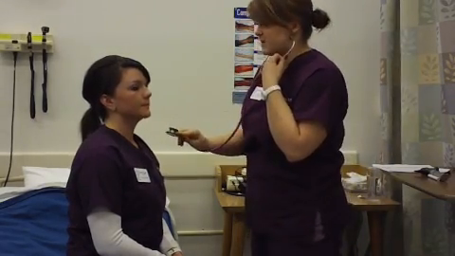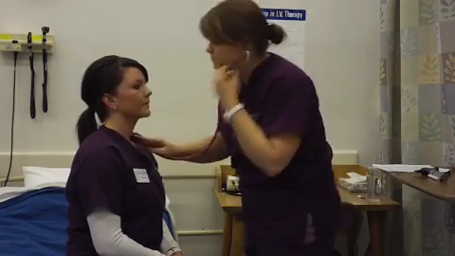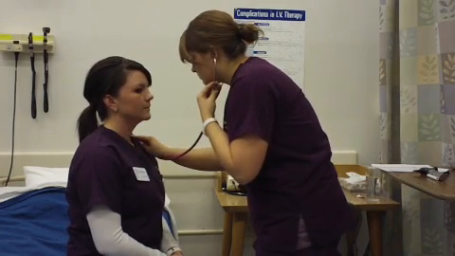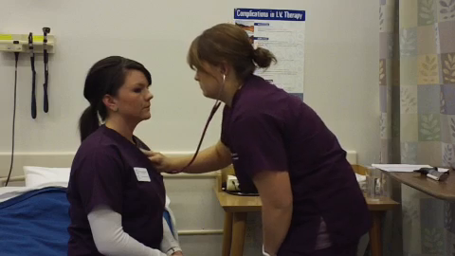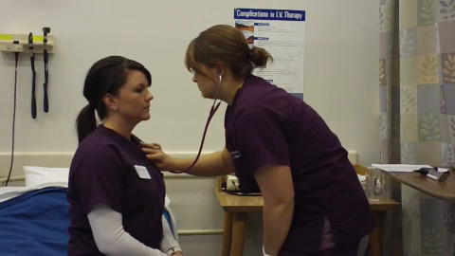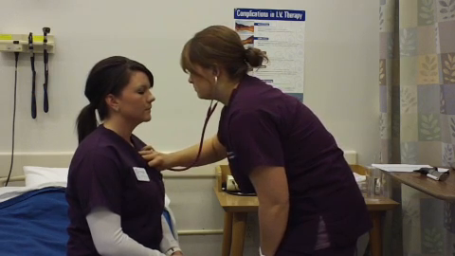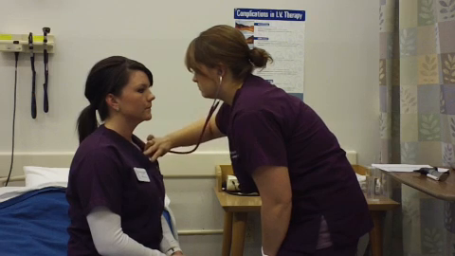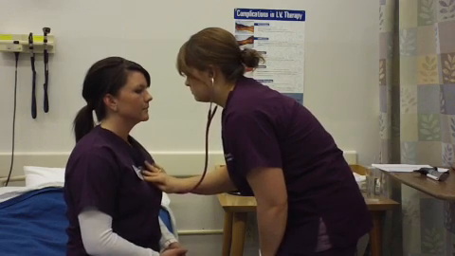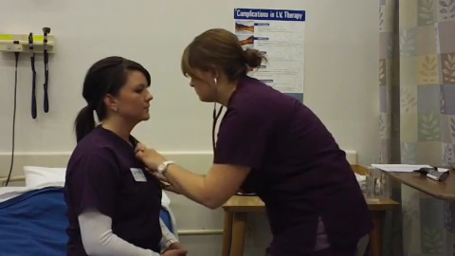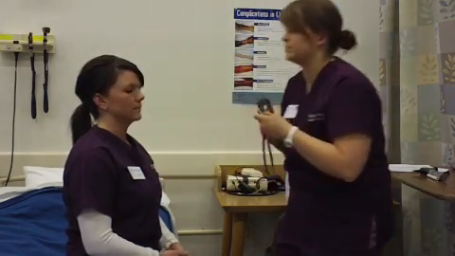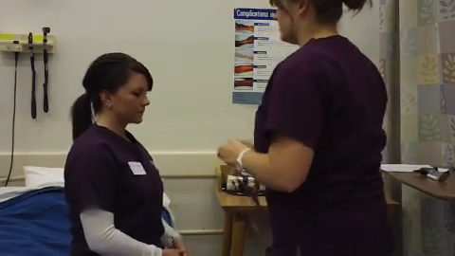So every time I place my stethoscope, take a deep breath for me. Okay. I'm going to check her posterior breath sounds.